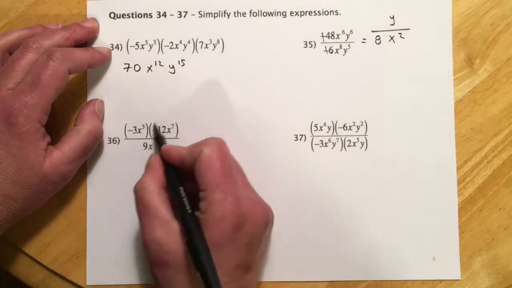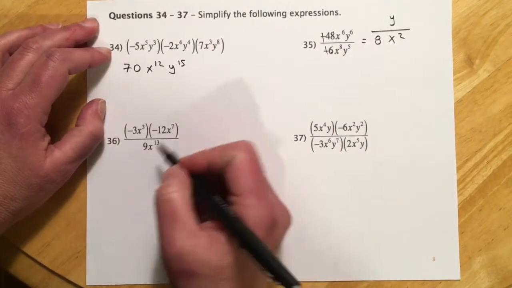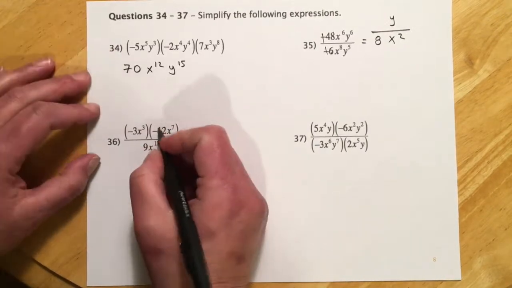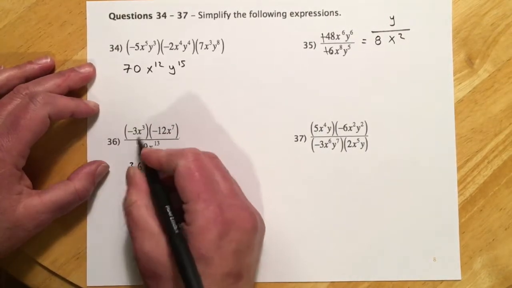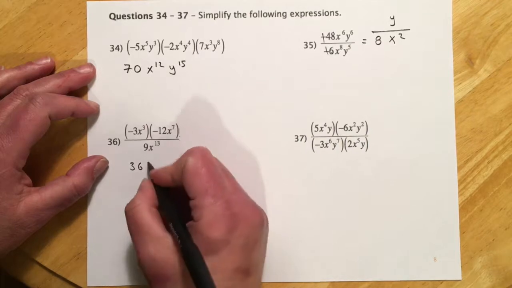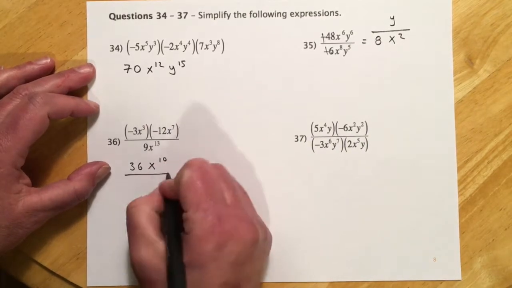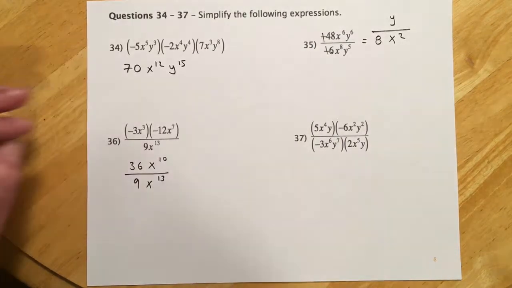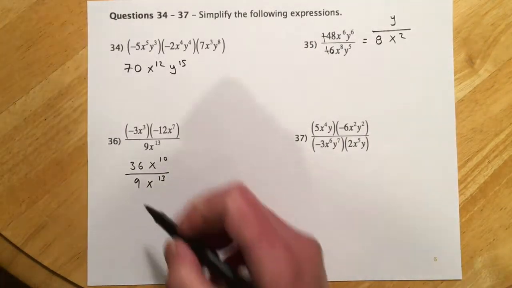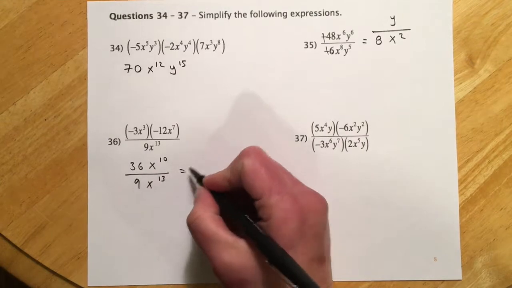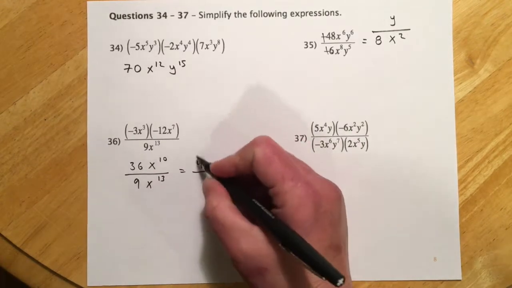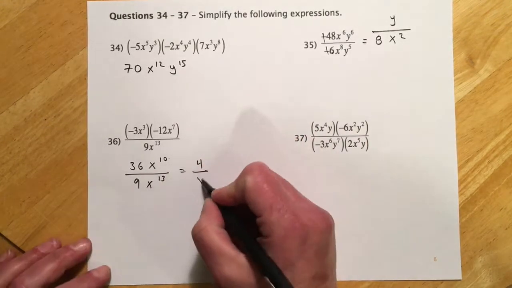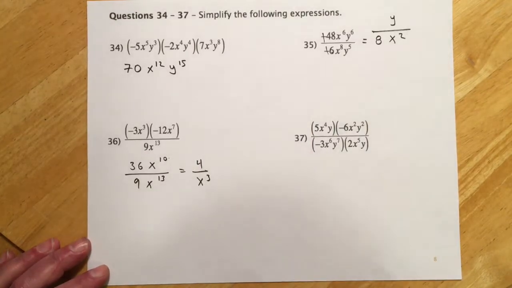That next one, let's get this combined a little bit and then figure out where we are. So negative 3 times negative 12 is going to be 36, x cubed times x to the 7th, so add those and get 10. That's going to be over this 9x to the 13. And then I can still go a little bit farther, so 9 goes into 36, that's going to be a 4 up top. 10 up and 13 down, so that's going to give me an x cubed downstairs.